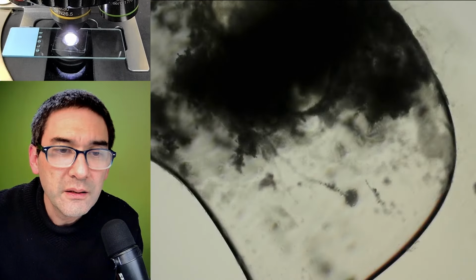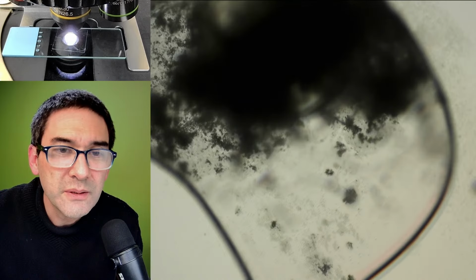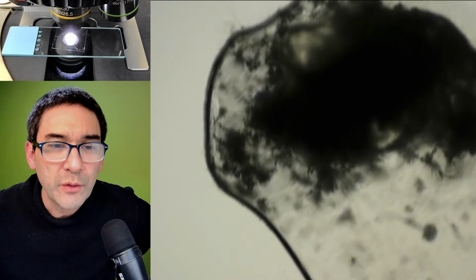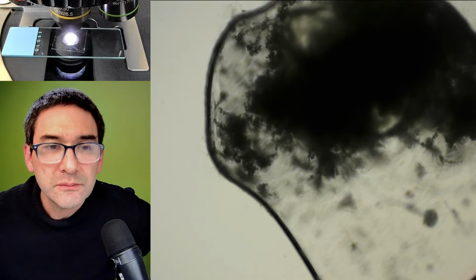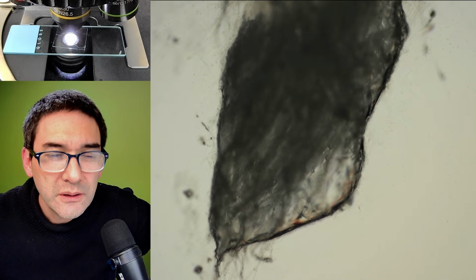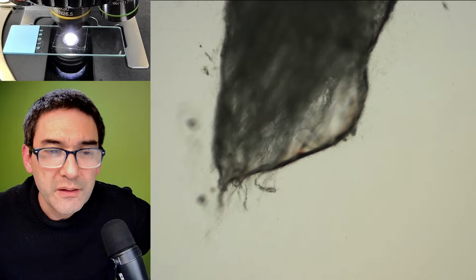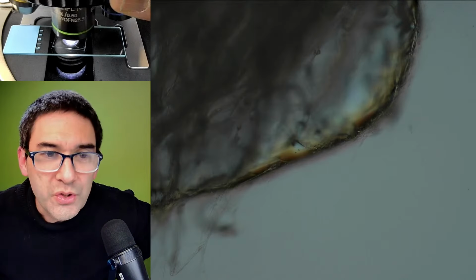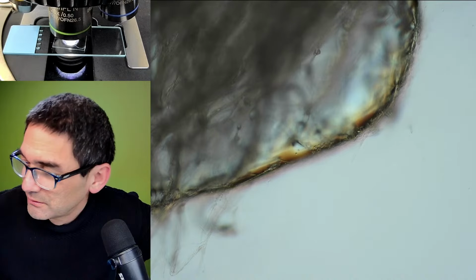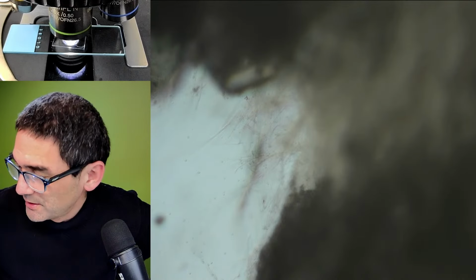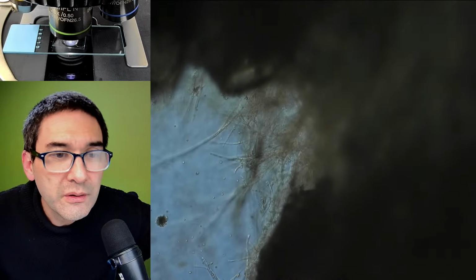And another thing, we are able to see that this whole thing seems to be very hydrophobic. That's why the whole thing is in an air bubble. You are able to see the individual cells a little bit, the string-like structures. But honestly, this is pretty much one of the worst specimens.